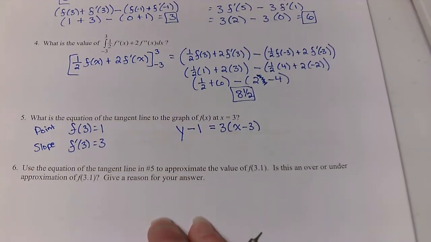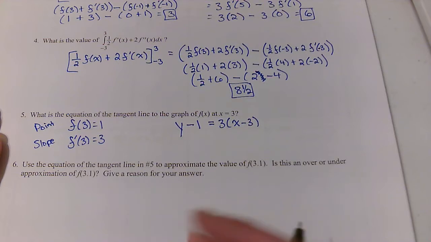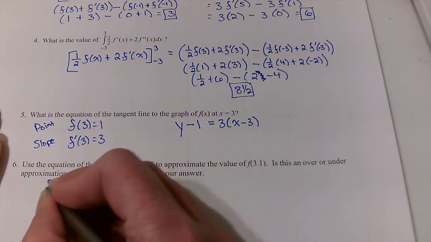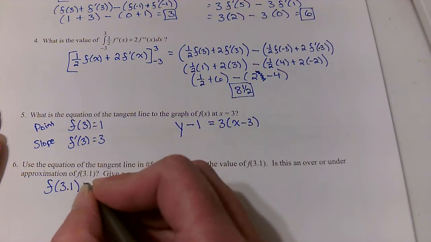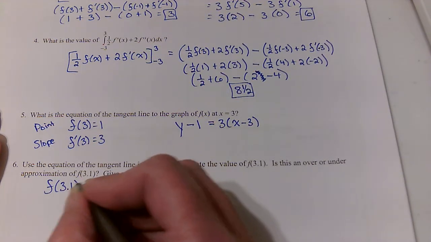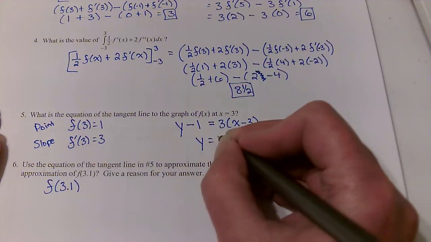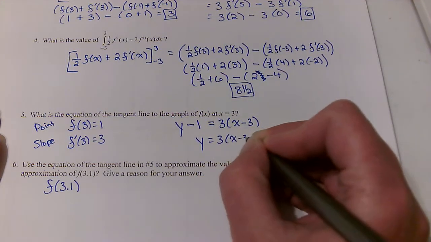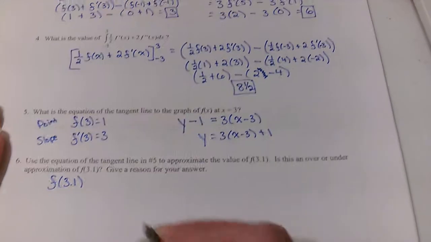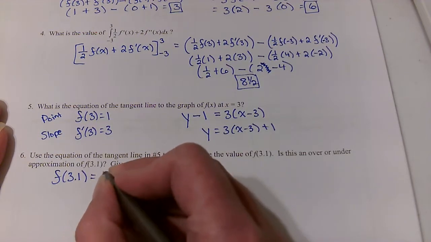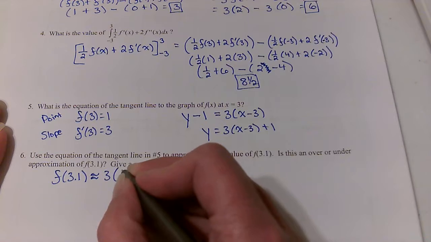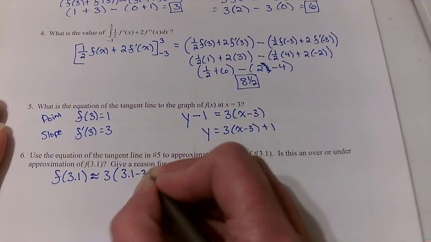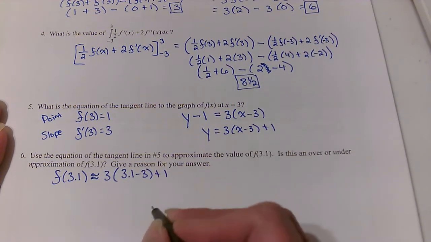Use this equation to approximate the value of f of 3.1. So to approximate it, let me rewrite this. That's going to make it easier. Okay, so it's approximately 3 times 3.1 minus 3 plus 1.